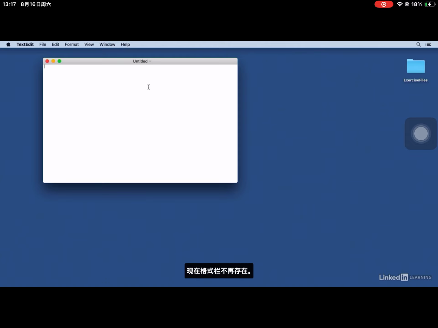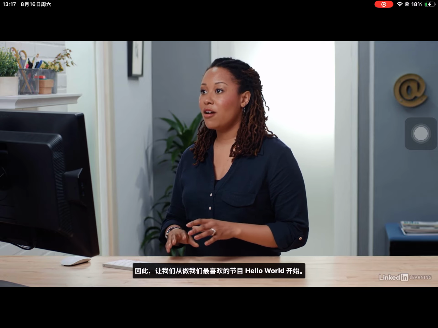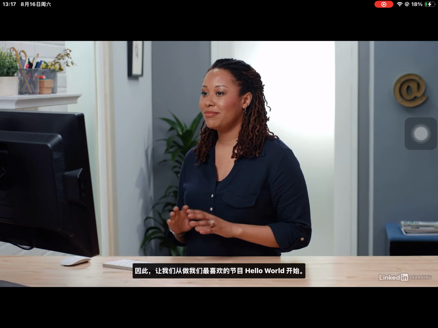Perfect. Now that formatting bar is no longer here. If you're on a PC and you're using Notepad, you don't have to worry about this. It uses plain text by default. So let's start off by doing our favorite program, Hello World.